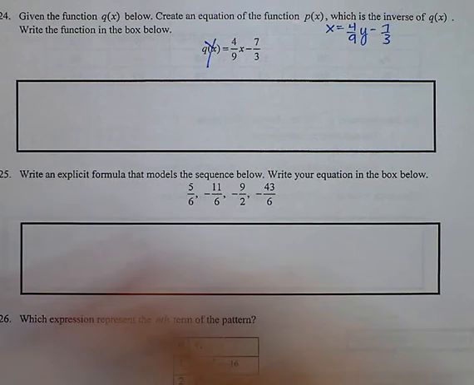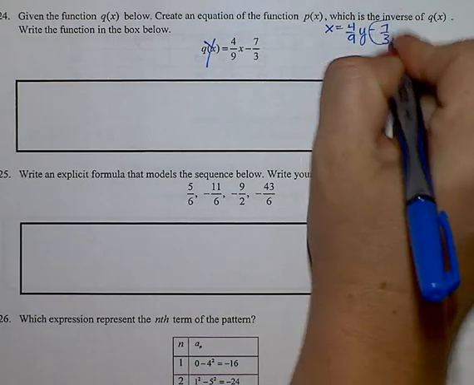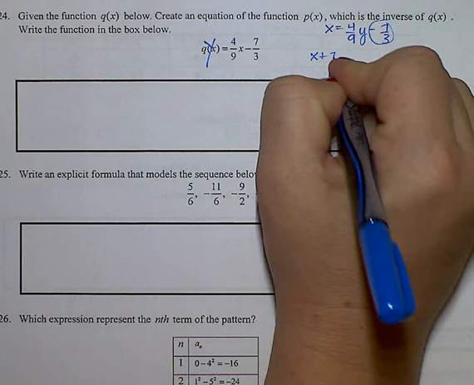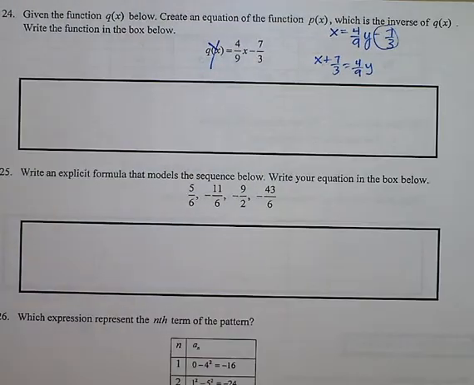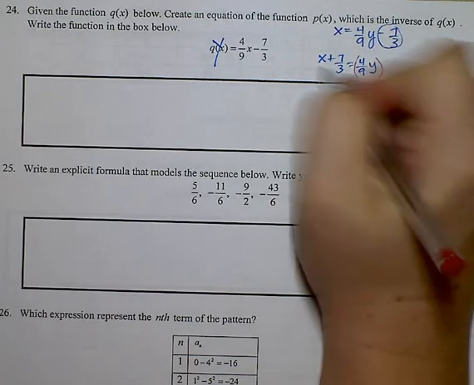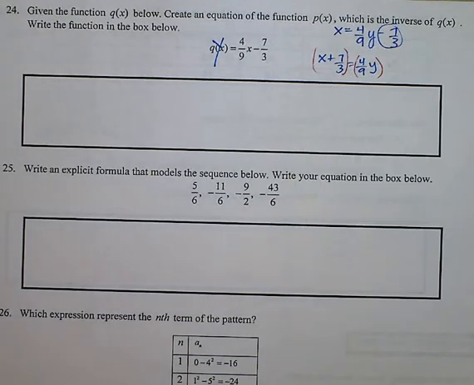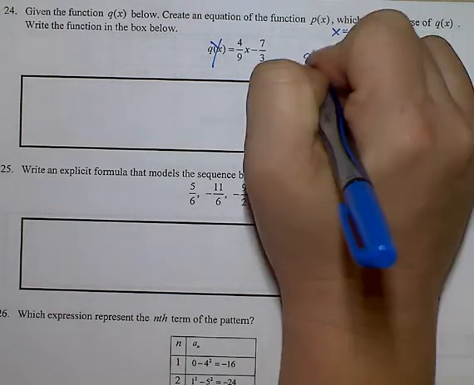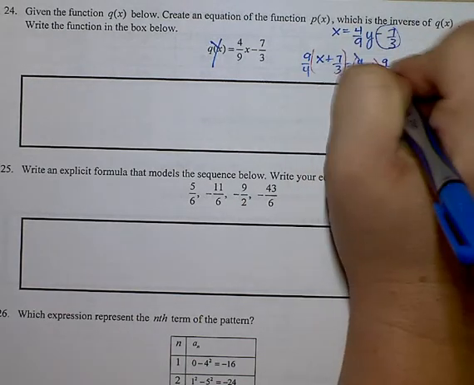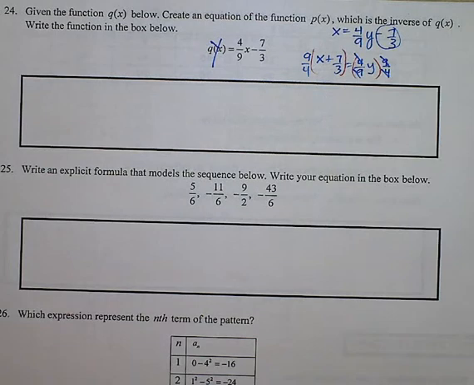So I'm going to start by adding this to the opposite side. So I have x plus 7/3 equals 4/9 y. Now how do I get rid of the 4/9? I multiply both sides by the reciprocal. A common mistake is people think reciprocal means not only flip it, they think it means change the sign. It's not true. We're only going to flip. When you cancel out the 4s and the 9s, do they just disappear? Really, they turn into what number?